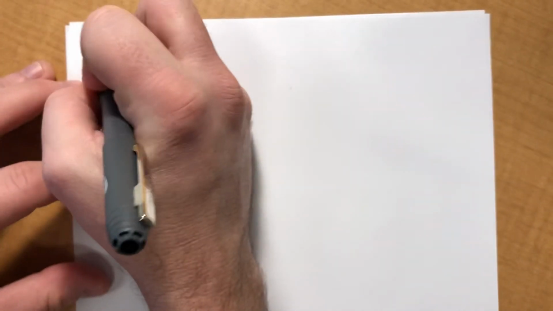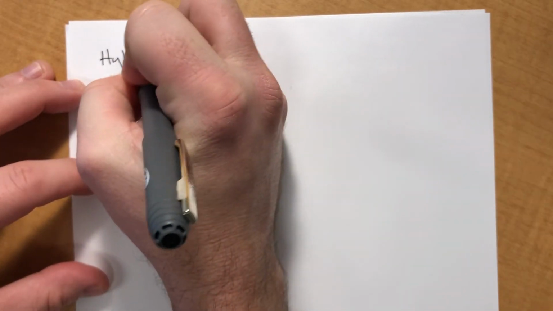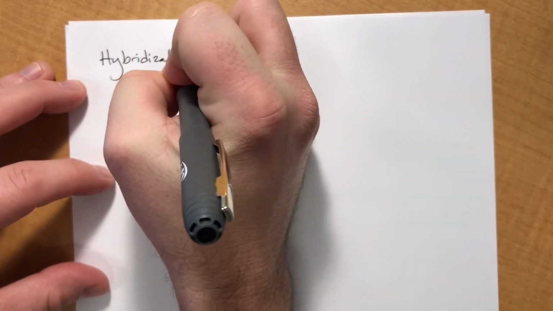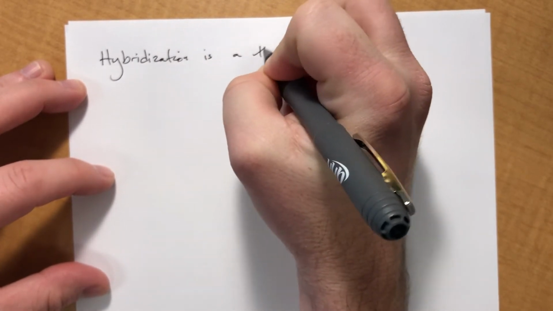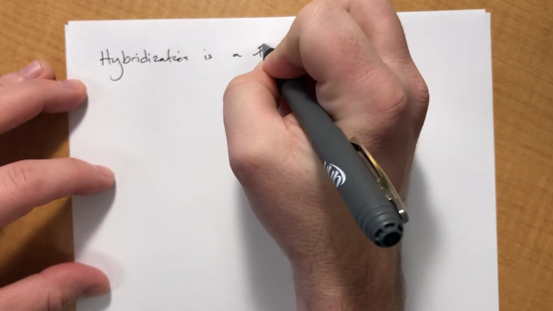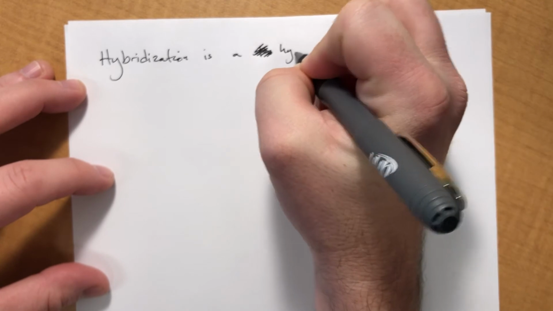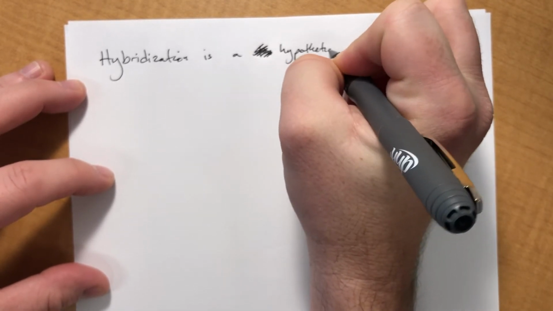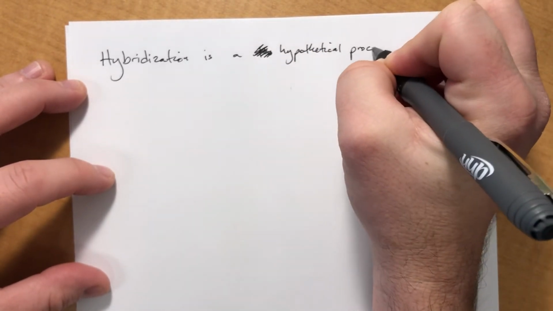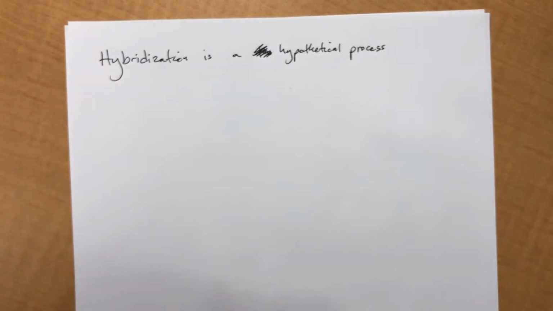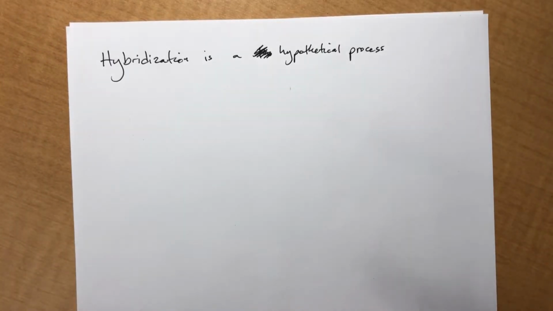Okay. So I guess I've said it a couple times, but I haven't written it in the notes. Hybridization is a theoretical process, or let's go with hypothetical process. Okay, it's basically a mathematical way to explain the discrepancies between the two theories.